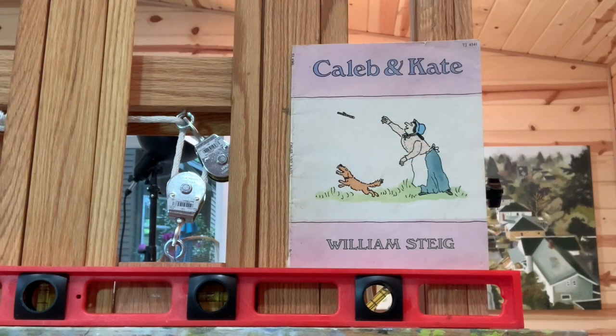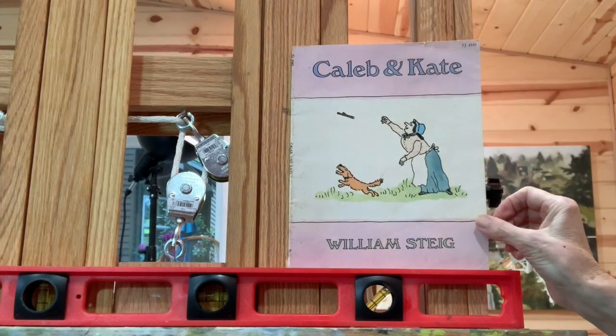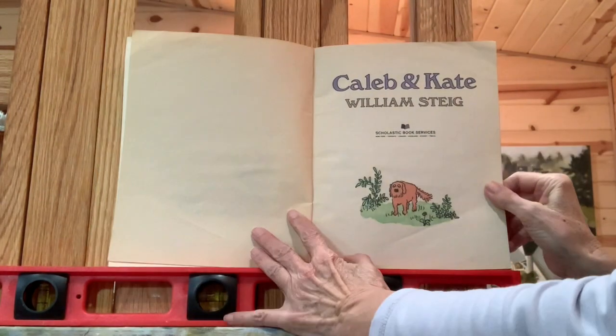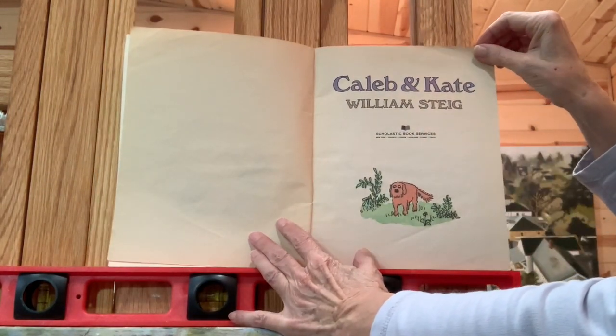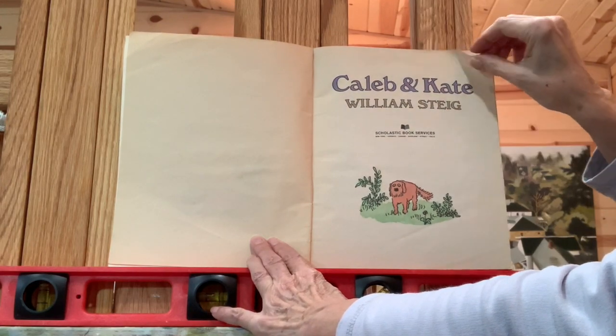Okay, friends, here's our book, Caleb and Kate by William Steig. Caleb and Kate, written and illustrated by William Steig. There's the ST.